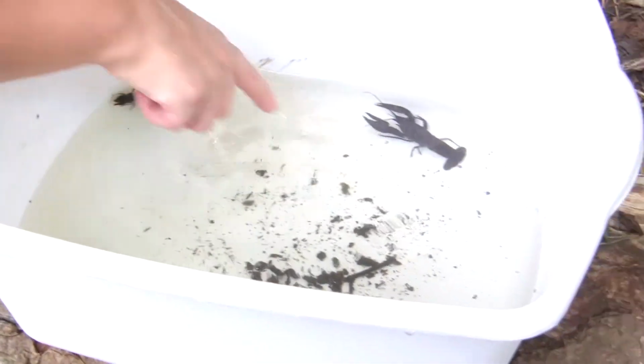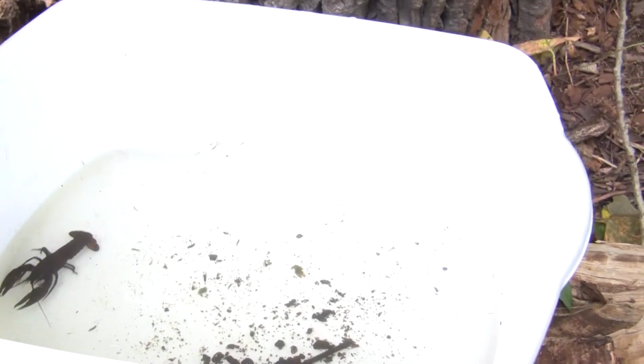And this larger male could eat that smaller one. And they sometimes will if in a bucket together for too long. So we'll try not to leave them in there too long.